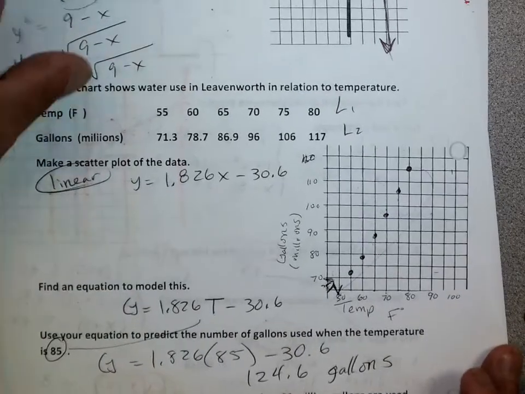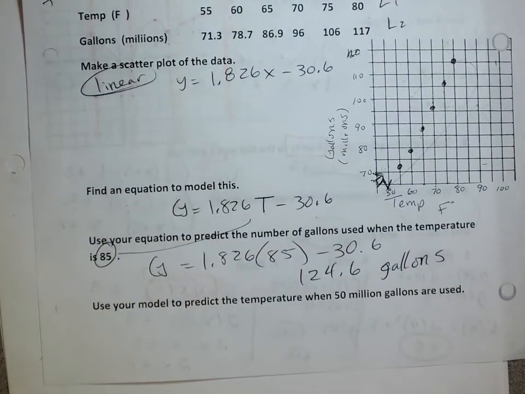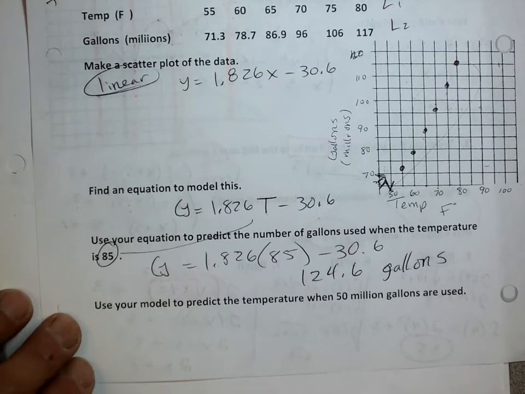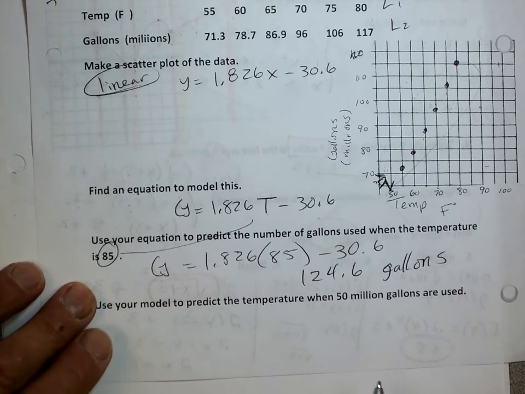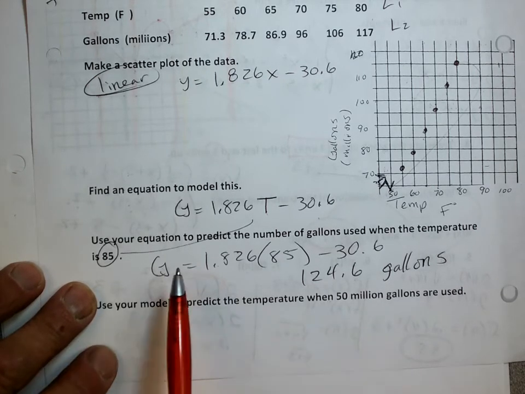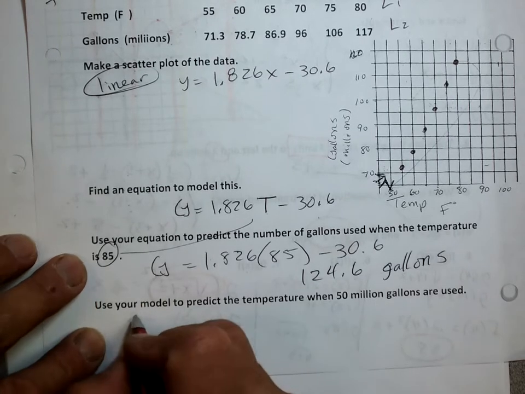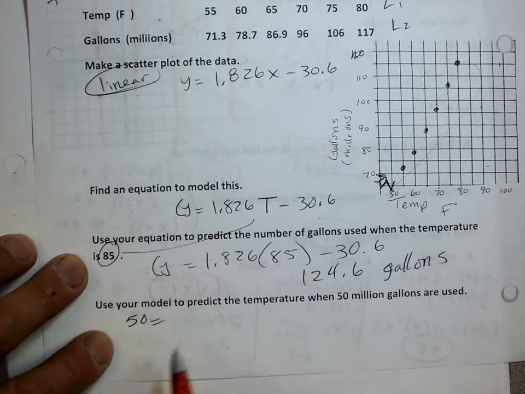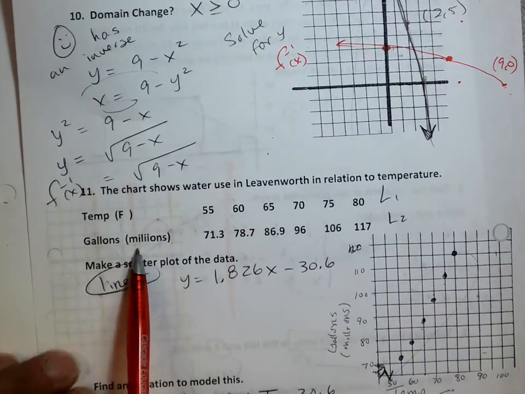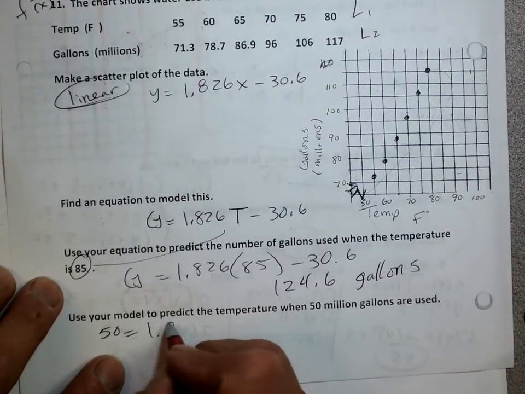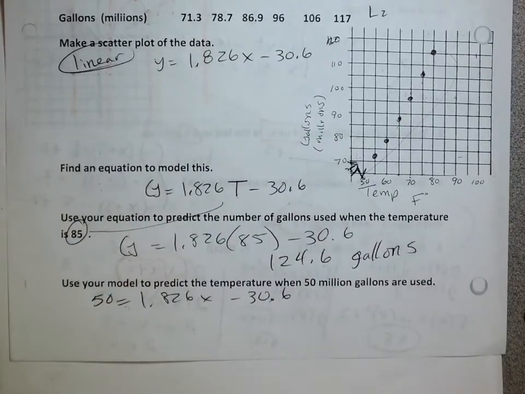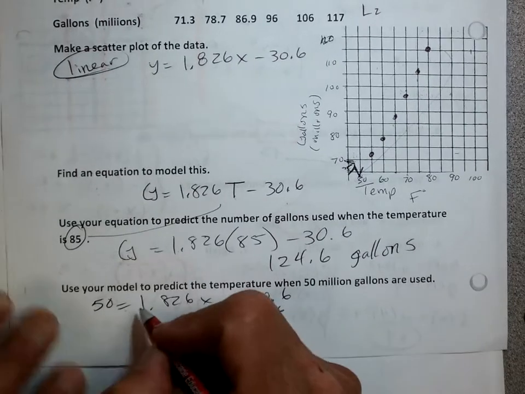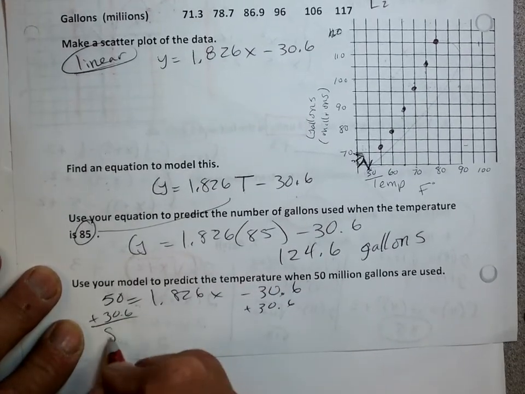Okay. And then lastly, use your model to predict the temperature when 50 million gallons are used. So I'll just set it equal to 50 and solve, right? I'll wait for you. So then this is gallons, so I'll put the 50 here, right? So I'll go 50 equals, right, and this, yep, right. Good, very good question, Katie. Good observation, thank you. 50 is equal to 1.826x minus 30.6, right? We'll just solve, right? Plus 30.6, 80.6.